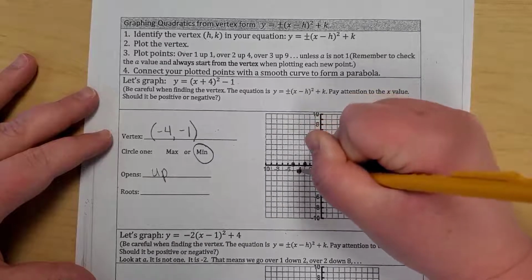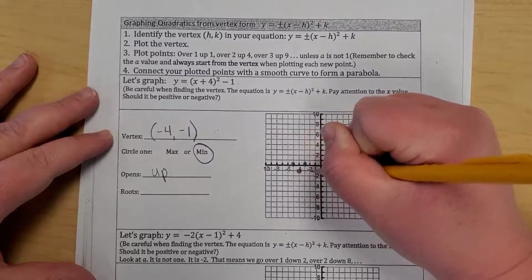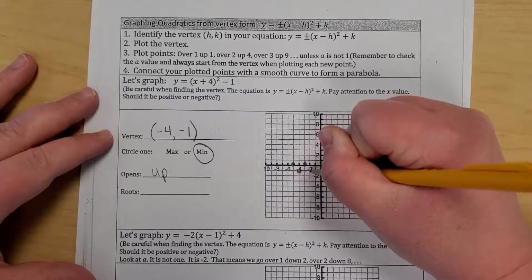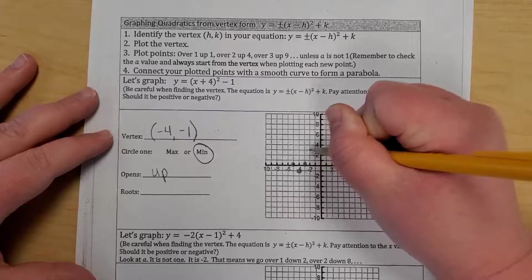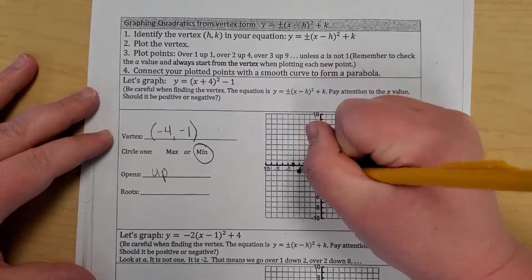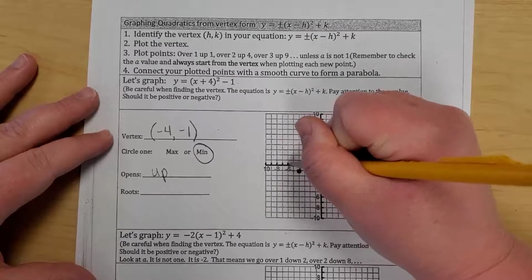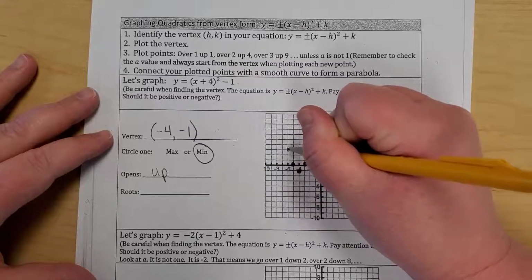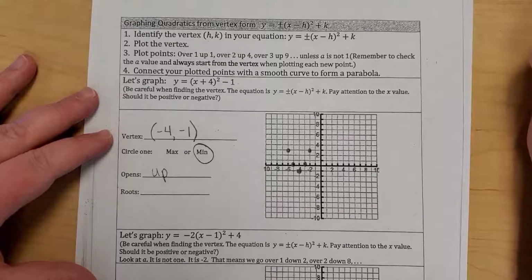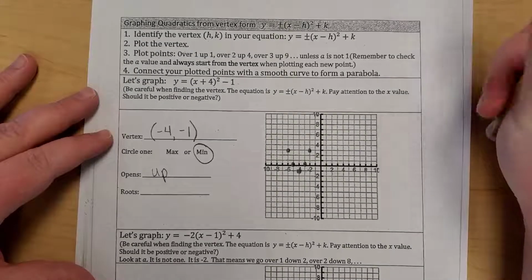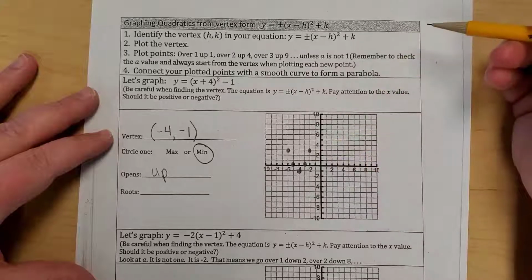Then return to the vertex. If I go over 2, I need to go up the squared amount. 2 squared is 4. So up 1, 2, 3, 4. Same thing on the other side. Over 2, up 1, 2, 3, 4. And that pattern works for every single one of these. Sometimes the pattern will change a little bit depending on if there's a number out in front or not. But if there's no number in front, you always use this same pattern.